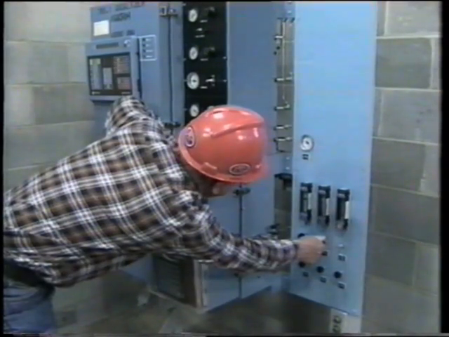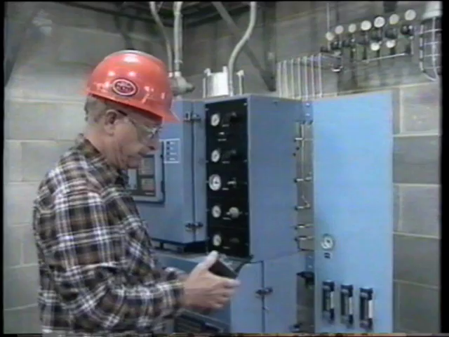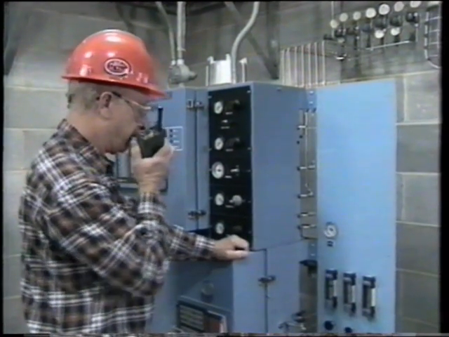In the next segment, you'll learn about sampling system maintenance. But for now, review your workbook to learn more about gas chromatograph operation.